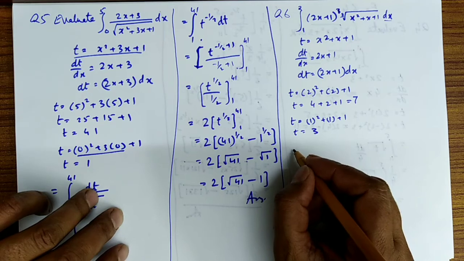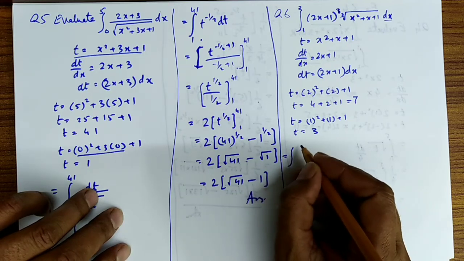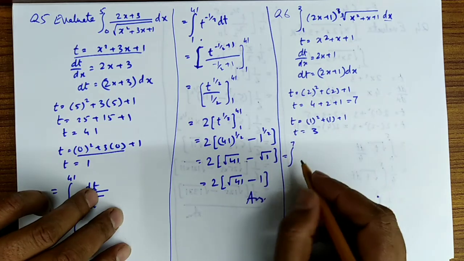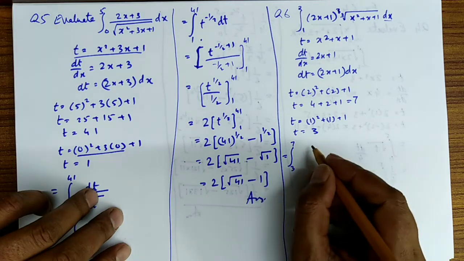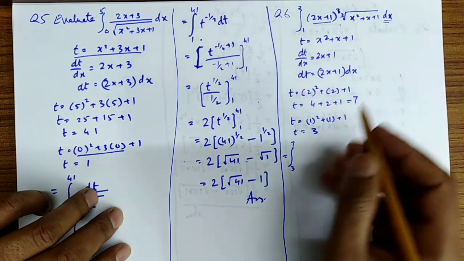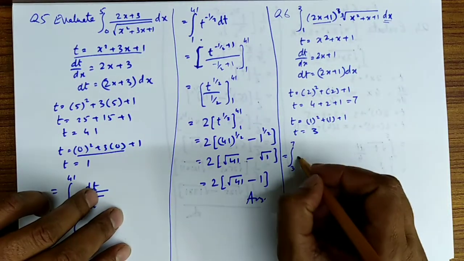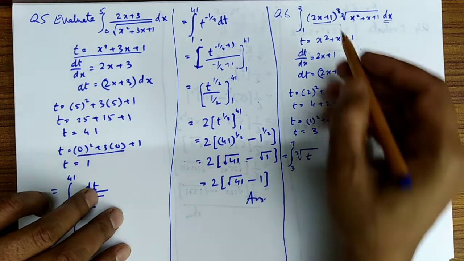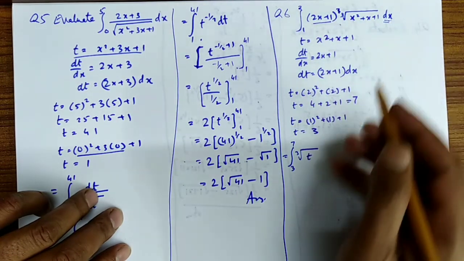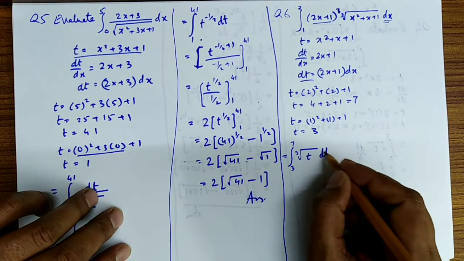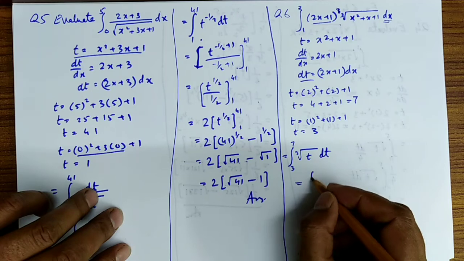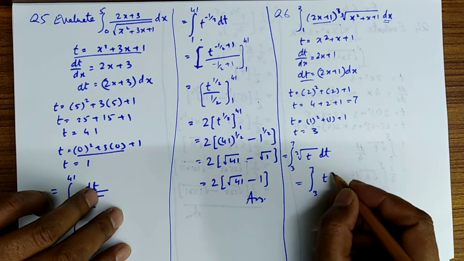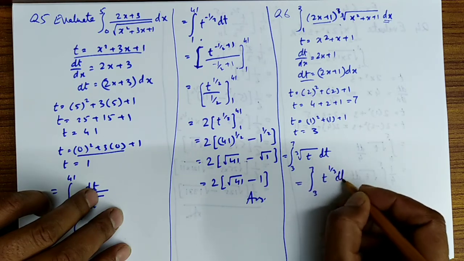Now putting all the values into the original question, in place of the upper limit I'm going to write 7, and in place of the lower limit I'm going to write 3. Sorry, first write the value of which we are going to find the integral, that is cube root of t, and in place of 2x plus 1 dx I'm going to write dt. So from 3 to 7, and in place of cube root of t I'm going to write t power 1 upon 3, dt.